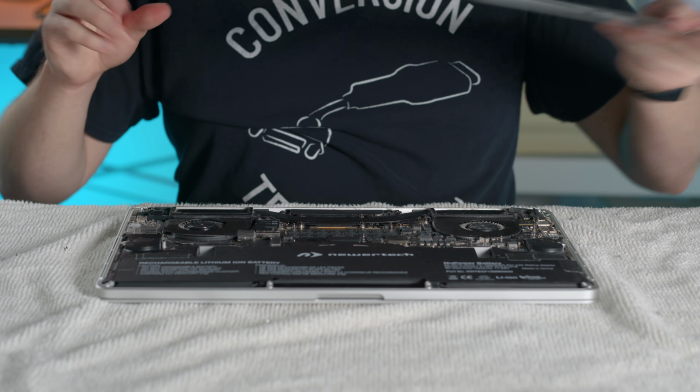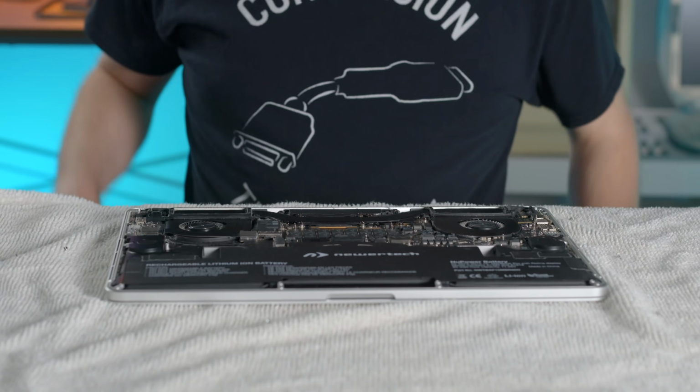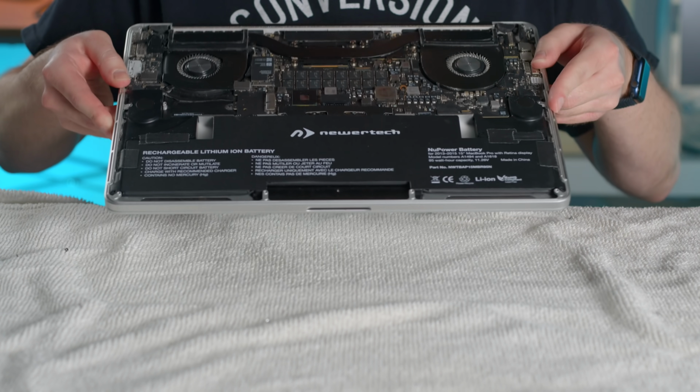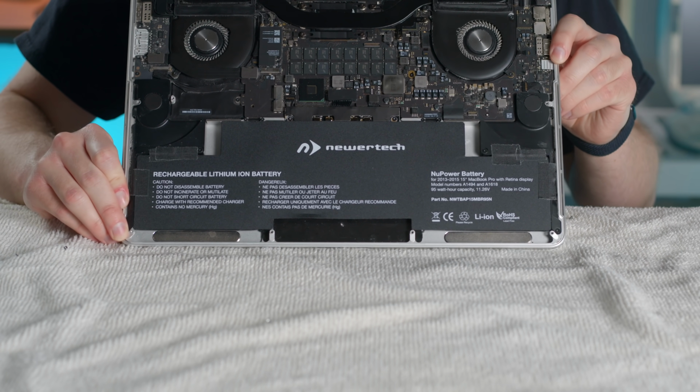So there we go, that looks much cleaner. And now we'll do the inside. And that, my friends, is good enough for government work. Especially with how little I actually use this computer now that I have my iMac.